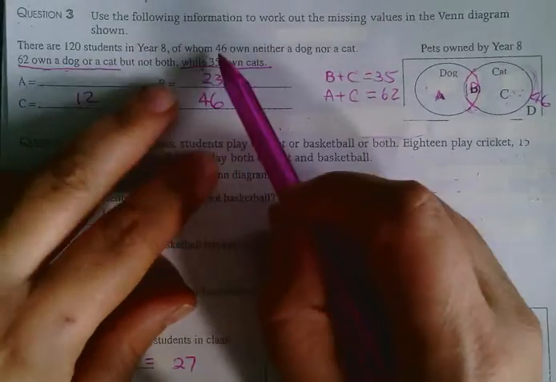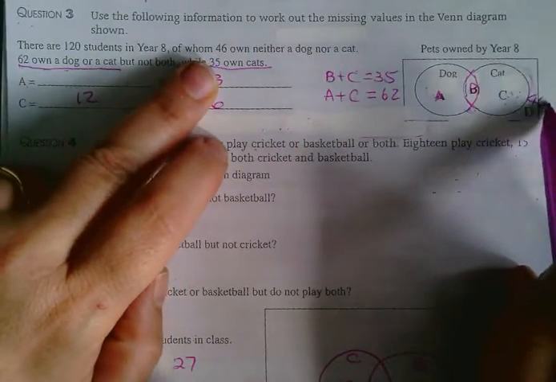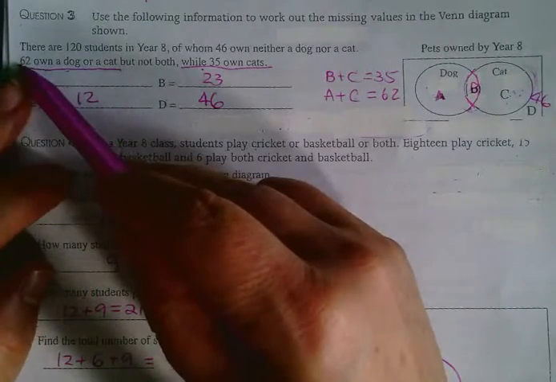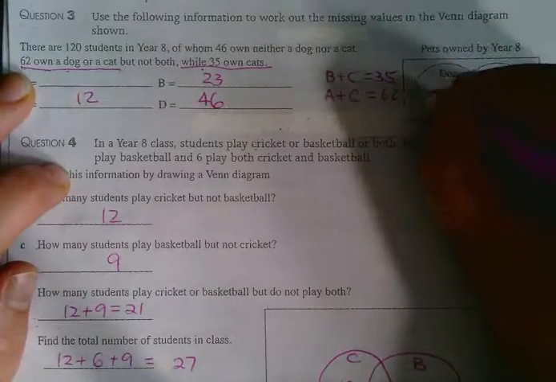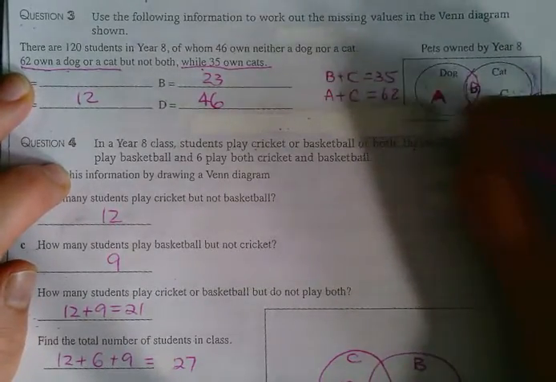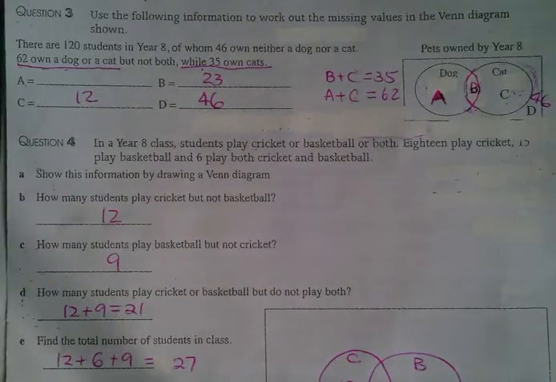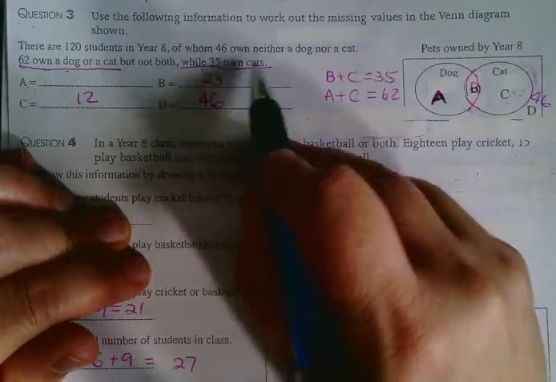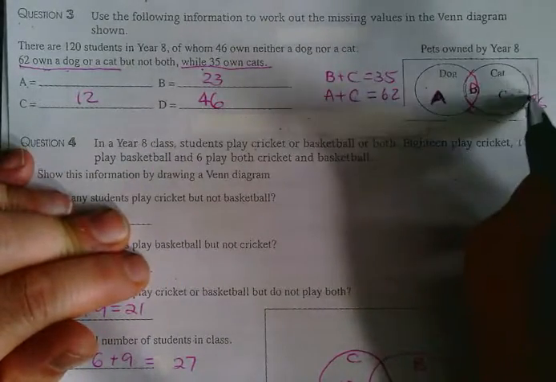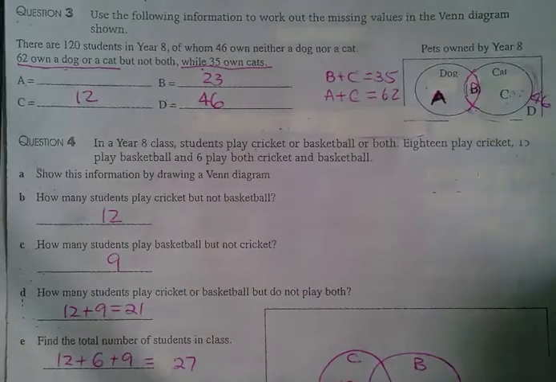So far we've got that 46 do not have a dog or a cat, so they're outside the circle. We know, like I said, that 62 own a dog or a cat. So that's A or C, but not both. So the A plus the C equals 62. And we know that 35 people own cats, so the cat circle is 35. So that means that B plus C is 35.